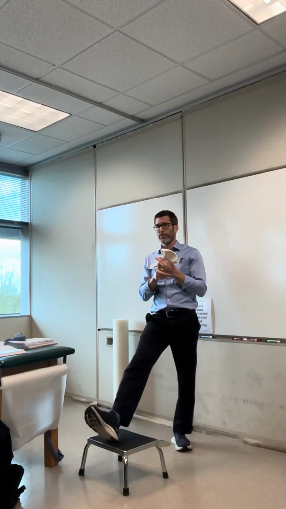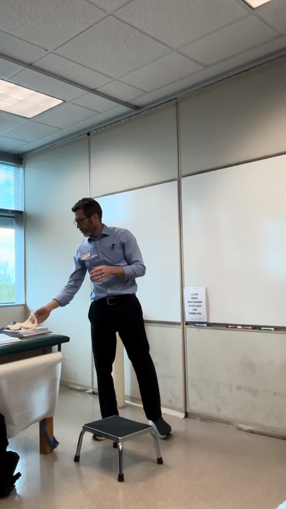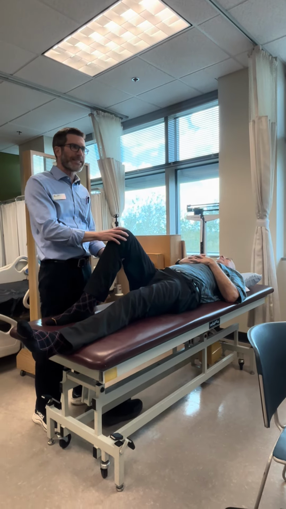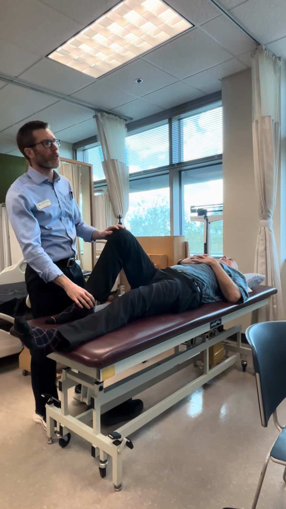So how do we check for it? Great question. Mr. D, can we set up the back table for this? We're going to scour or feel the acetabulum, the socket, and see how easy movement is at different angles.